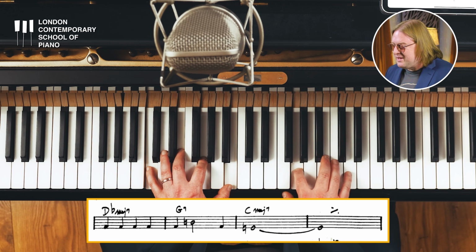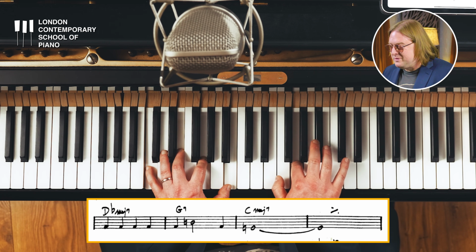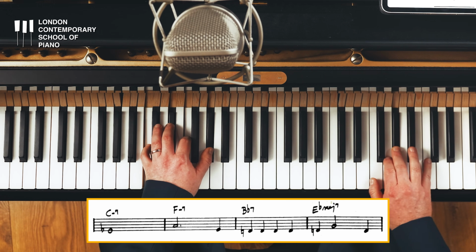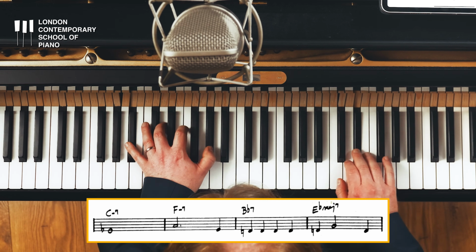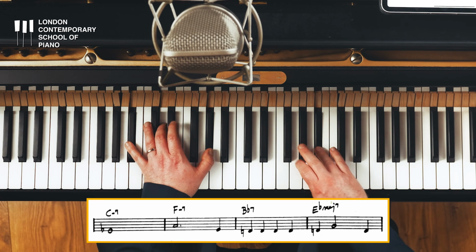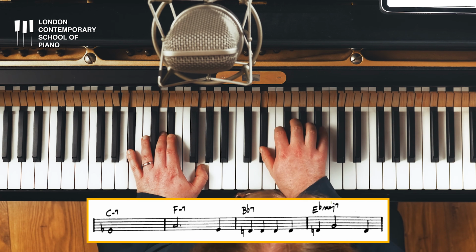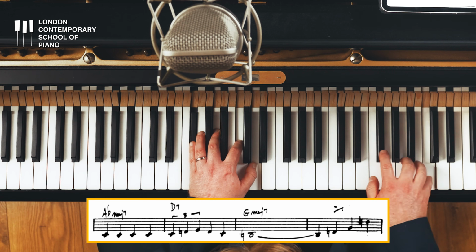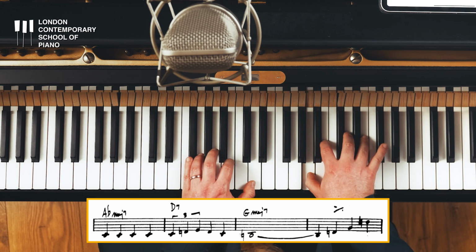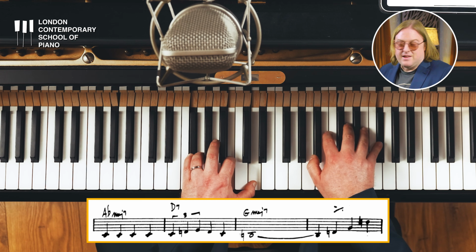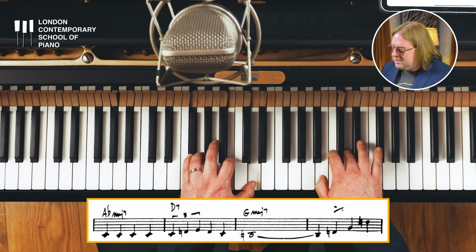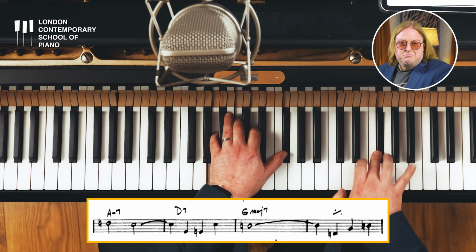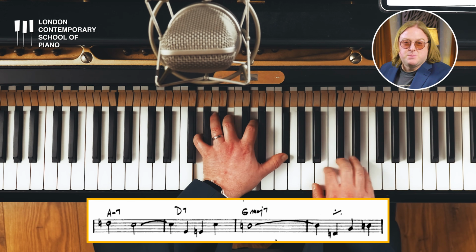G7 to the C major 7 with some descriptive playing. Now C minor. The D7 to G major 7. Now we're in the key of G major with our 2-5-1. Anything G major scale fits beautifully.